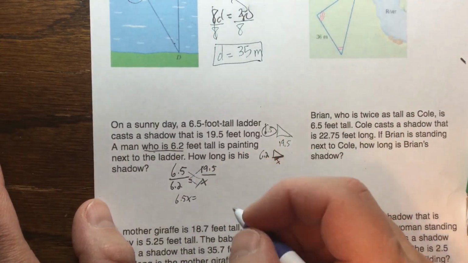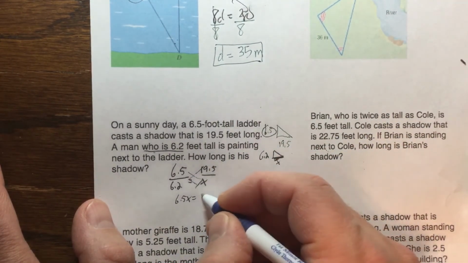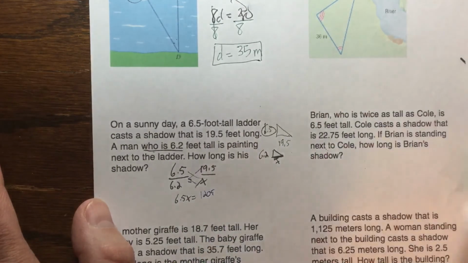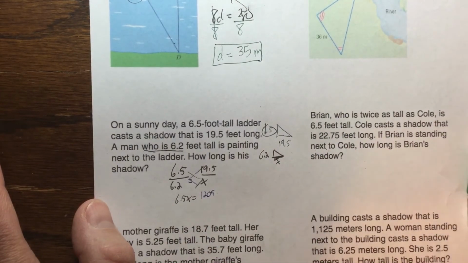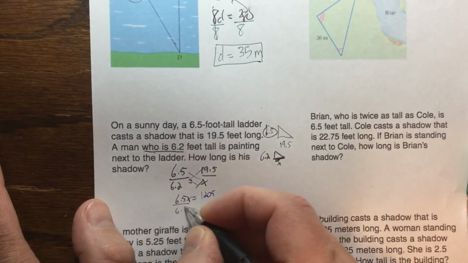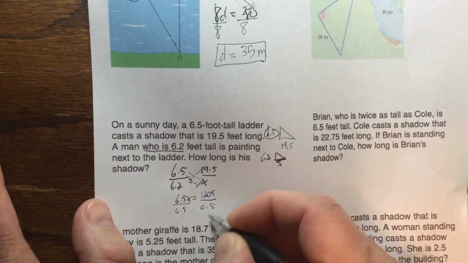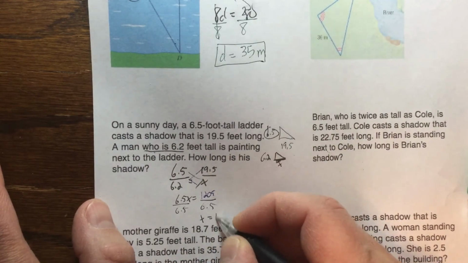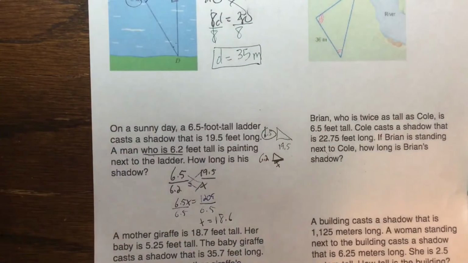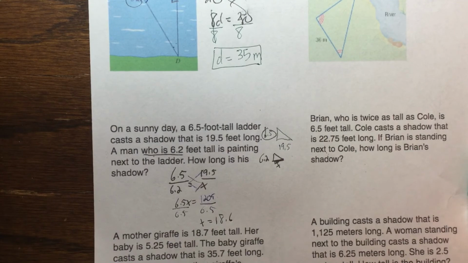This way, gonna need a calculator for that one. And then divide them on out. X equals 18.6. Notice again, 18 6/10 is what you get when you divide those on out.